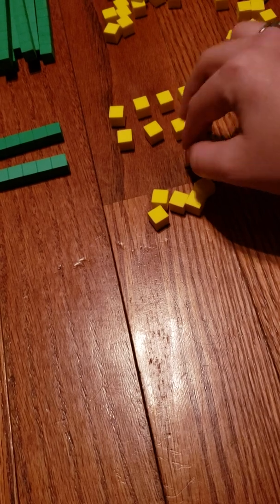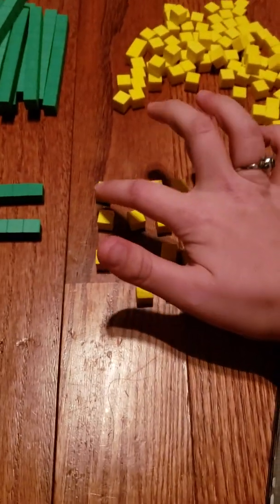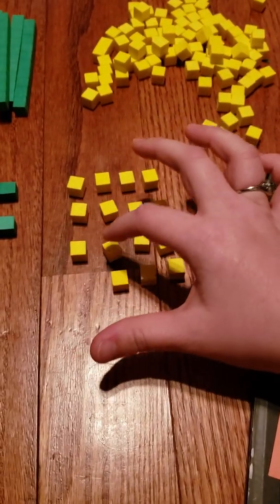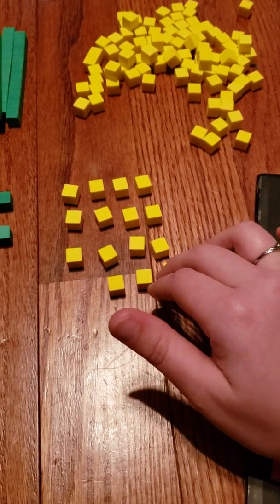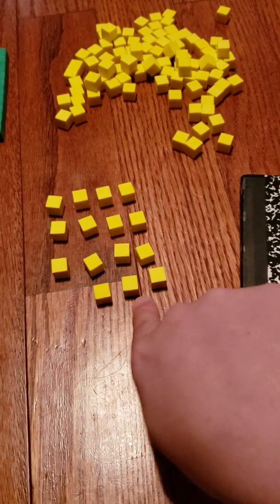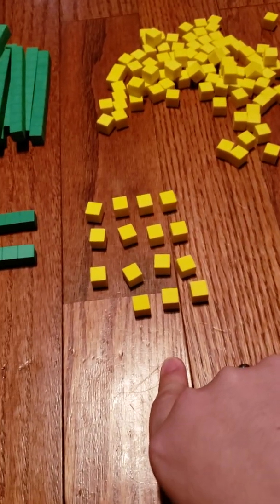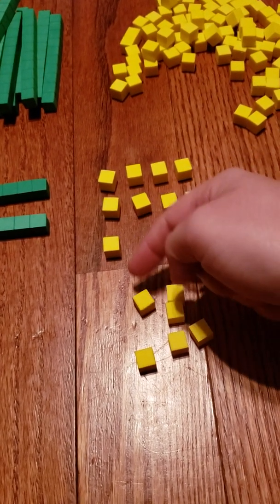All right, let me get this set up here. All right, so now how many units do I have? Well, let's count. 1, 2, 3, 4, 5, 6, 7, 8, 9, 10, 11, 12, 13, 14, 15. I have 15 units, and I can now take 7 away. So let's take 7 units away. 1, 2, 3, 4, 5, 6, 7. Okay, let's put those away.